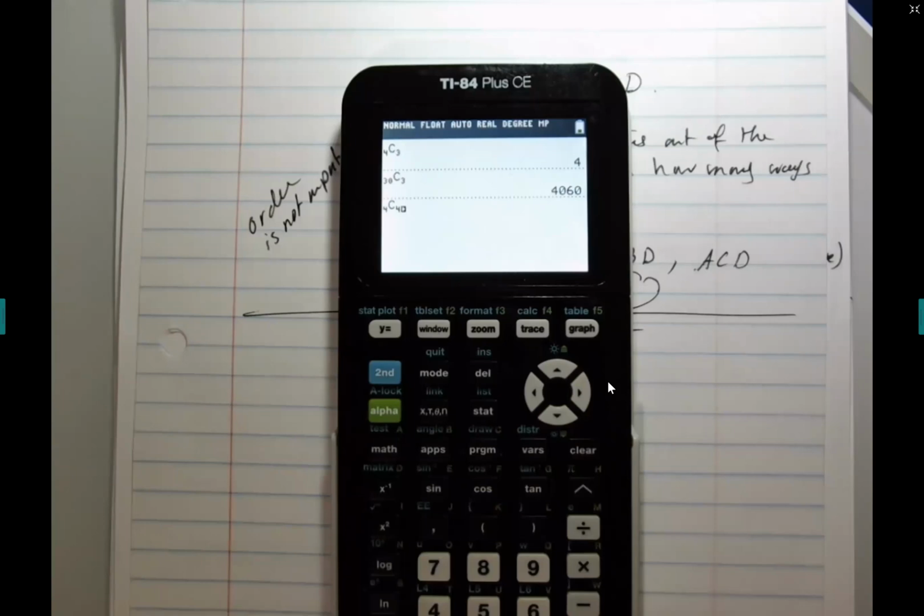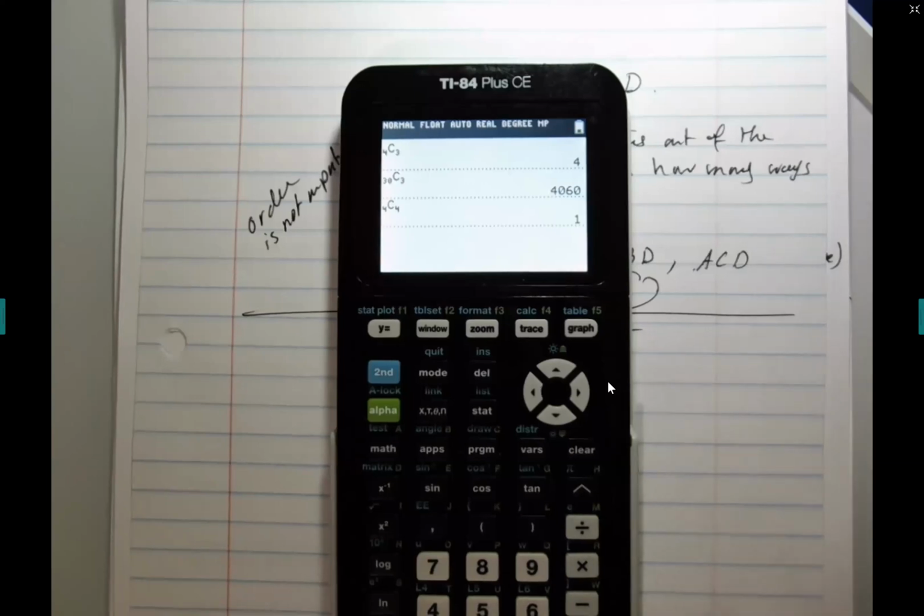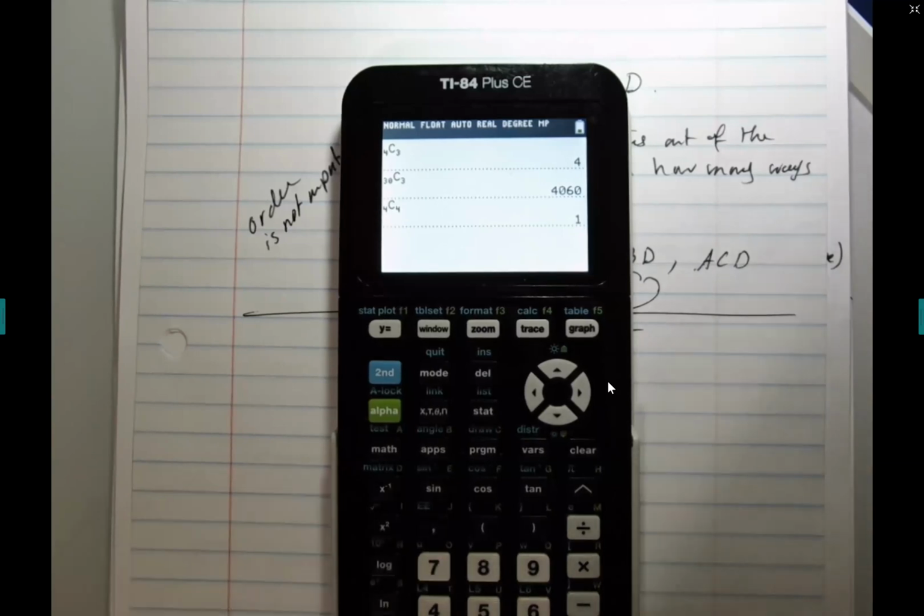If you have a group of four, you have 4 students and you want to select all 4 of them, in how many ways can you do that? 1. Yes, it's only one group. Just bring them all and that's it. That's one time. So 4 choose 4 is 1.